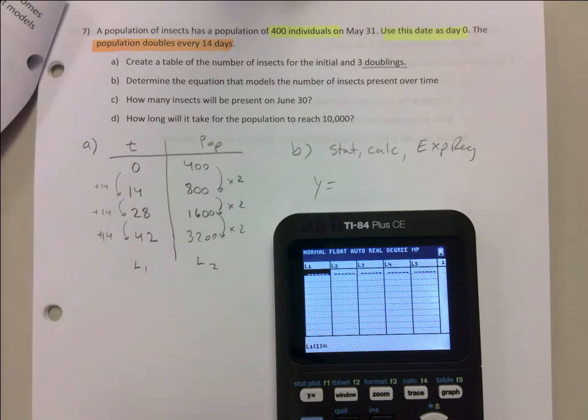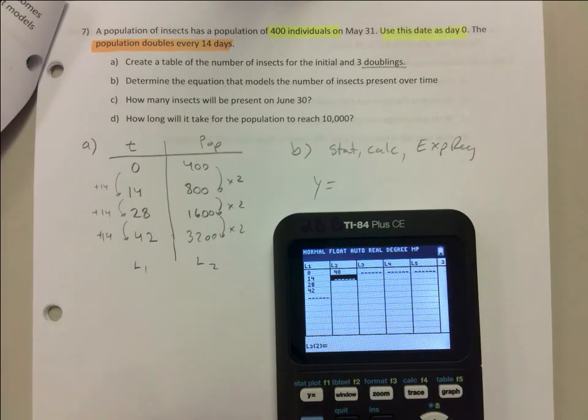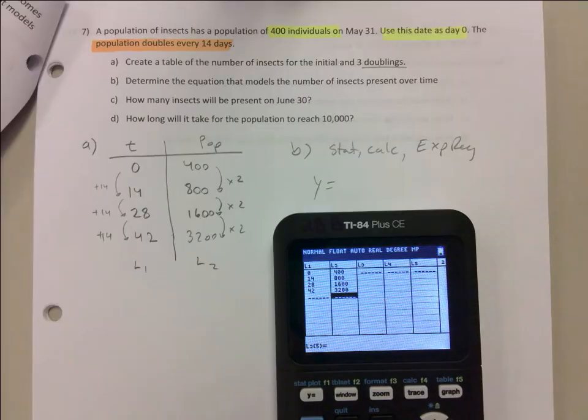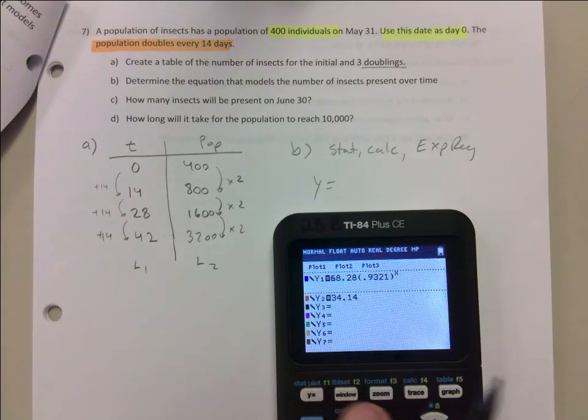Don't hit delete. Here we go. 400, 800, 1600, 3200. There we go. I'm checking, nothing wrong. I typed in everything right. Perfect.